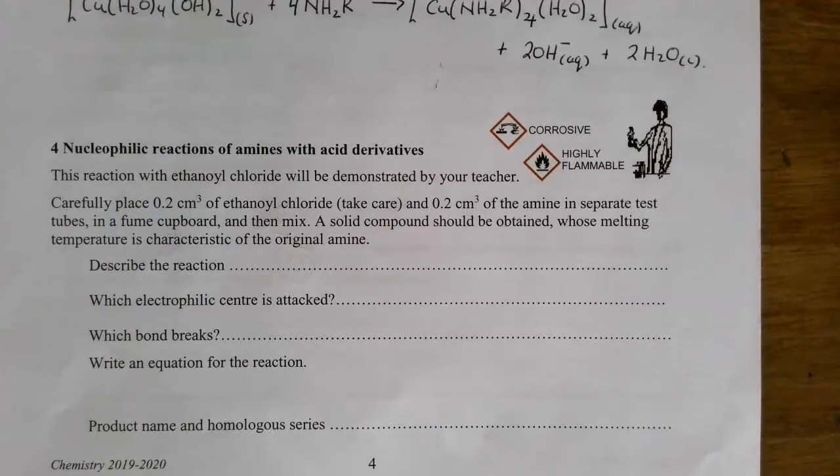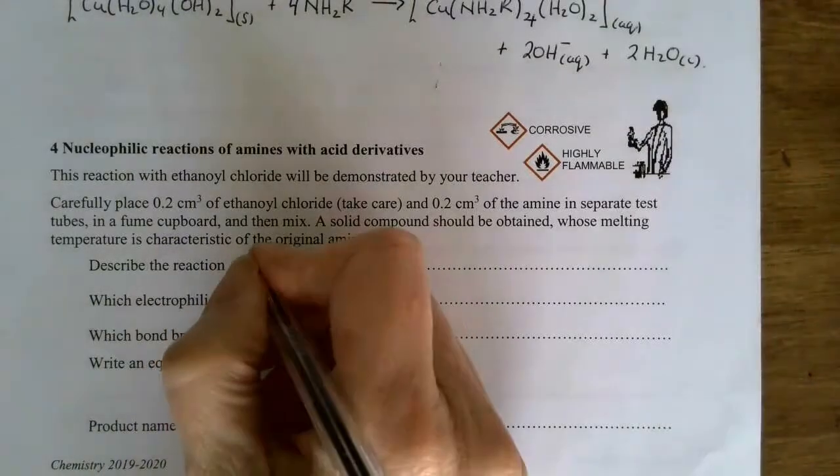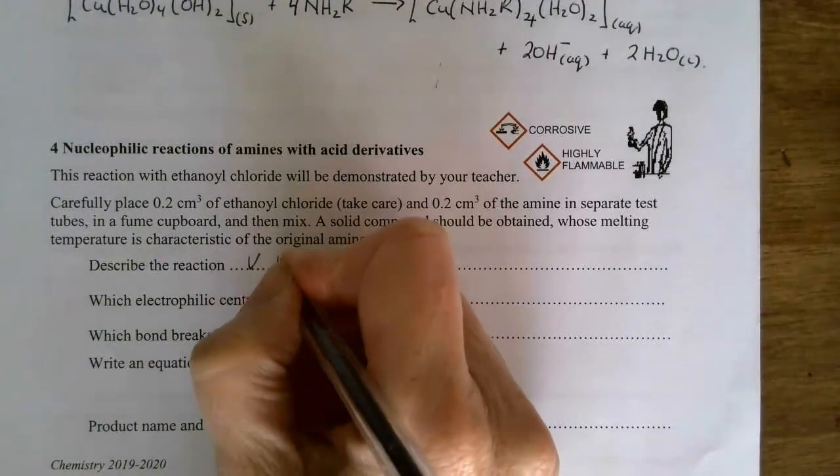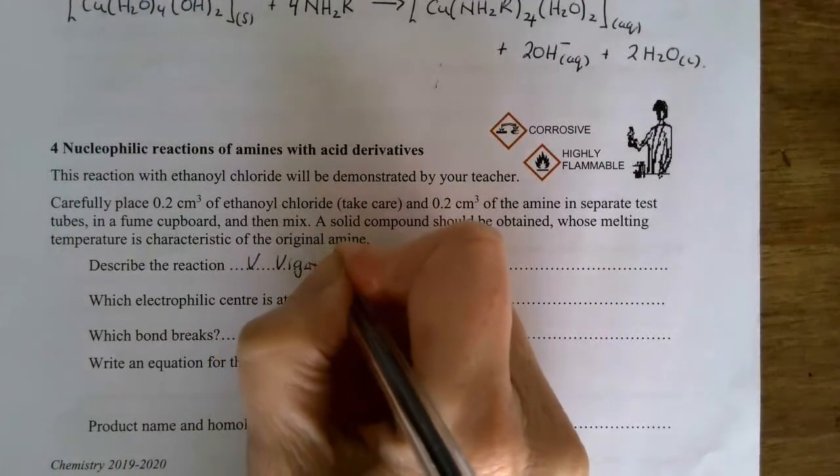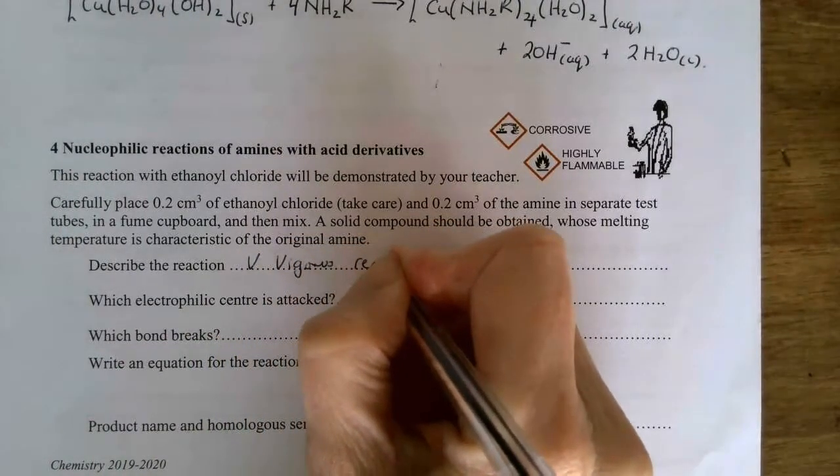Okay, and last but not least, we have the reaction of the amine with the acyl or acid chloride functional group. So you saw me doing that in the fume cupboard, and it's a very vigorous reaction.